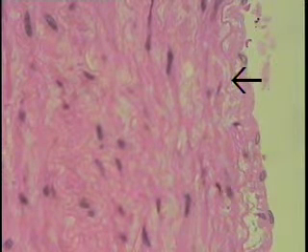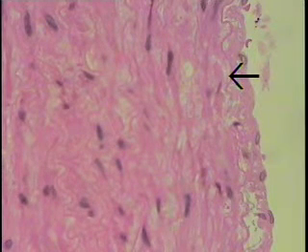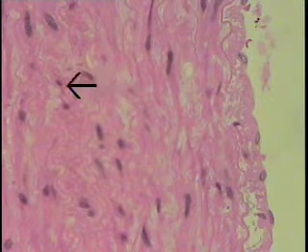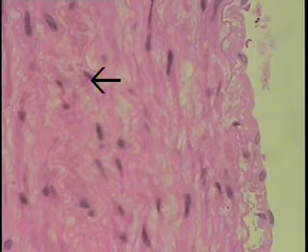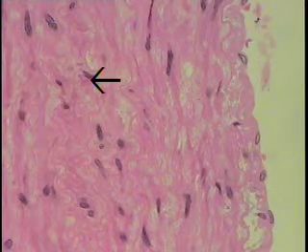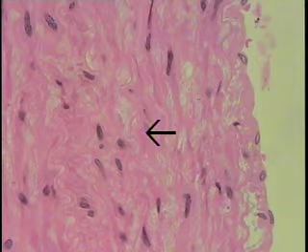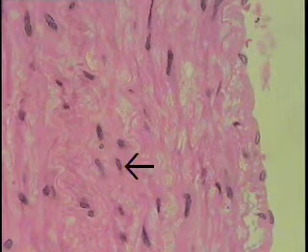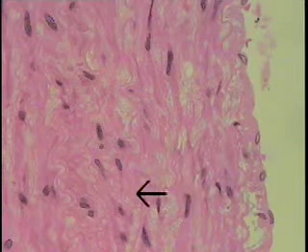This very large layer subjacent to the internal elastic lamina shown here consists primarily of smooth muscle and a little bit of connective tissue. One can still see scattered elastic laminae and fibers within it, but it's characterized by all these smooth muscle nuclei.